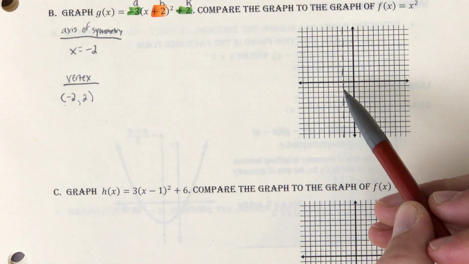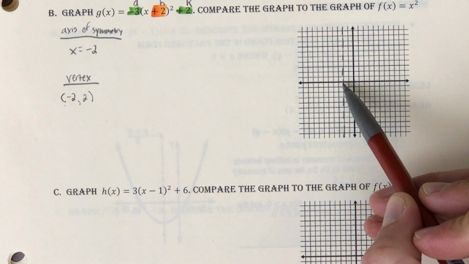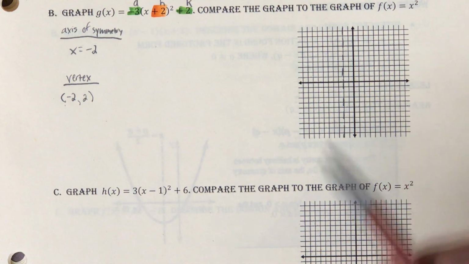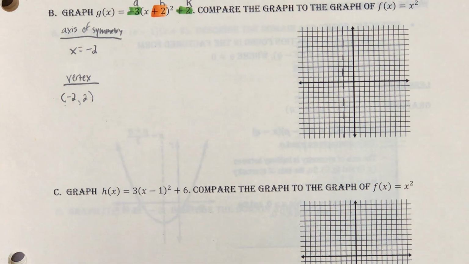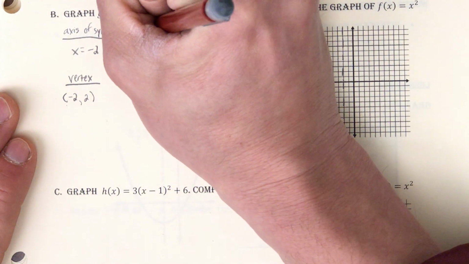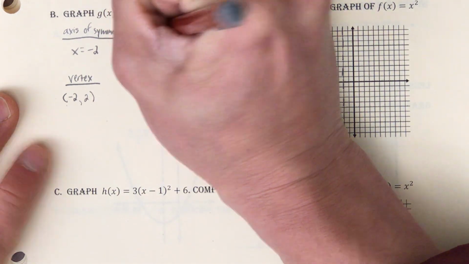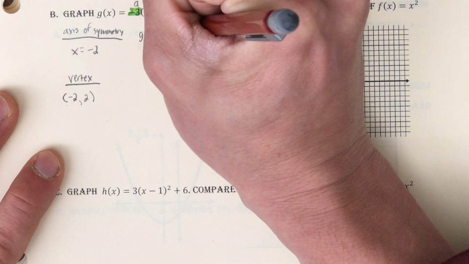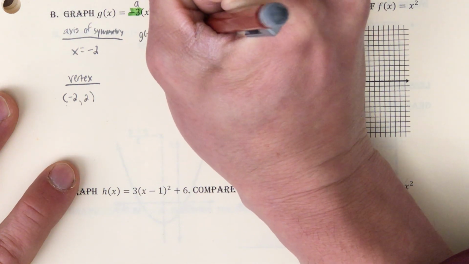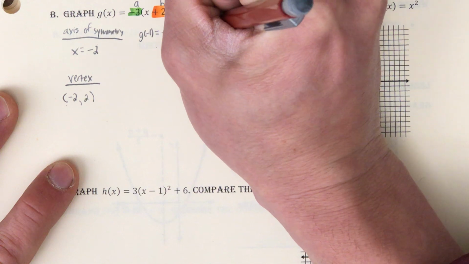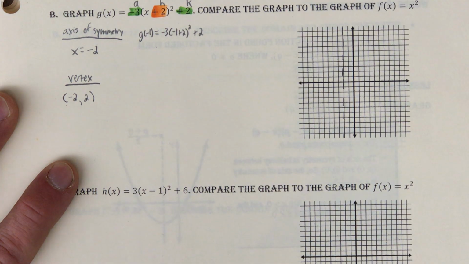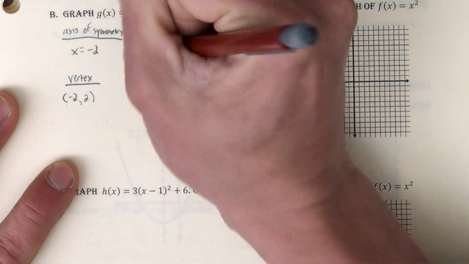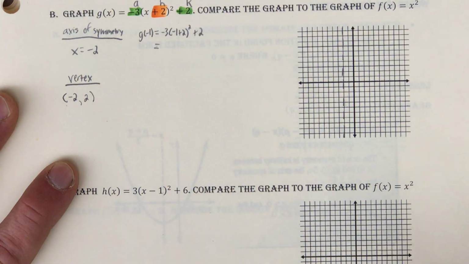Well, again, I'm going to choose a point to the right of the axis of symmetry. So to the right of -2 would be -1. I'm going to plug that in and see, does it come true? So I've got g of -1 equals -3 times (-1 plus 2) squared plus 2. And I'm going to solve that down. So first thing, simplify inside parentheses.